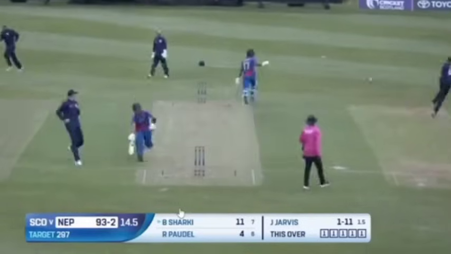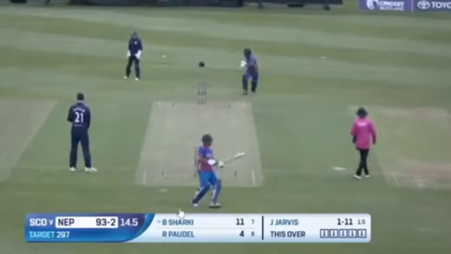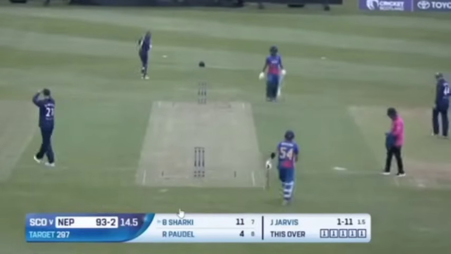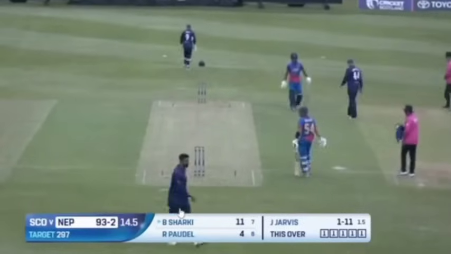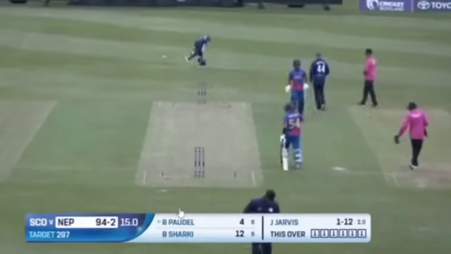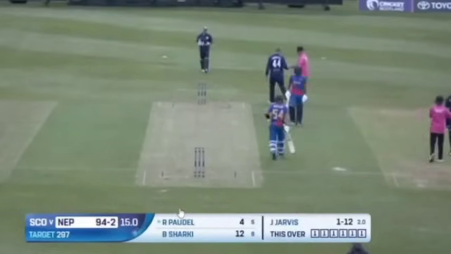Oh, very tight single. Well run. Yeah, I think over and above that, you're completely correct in what you're saying. Six singles round out the 15th over, 94 for 2. You're completely correct in what you're saying.